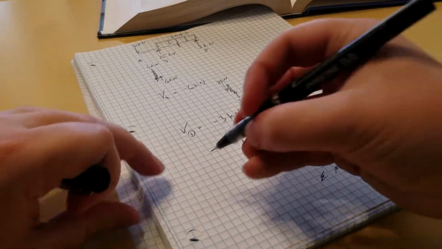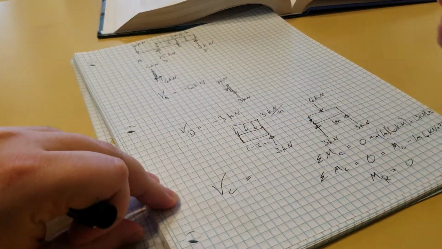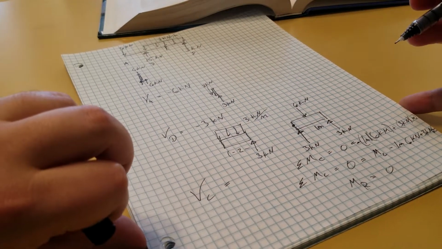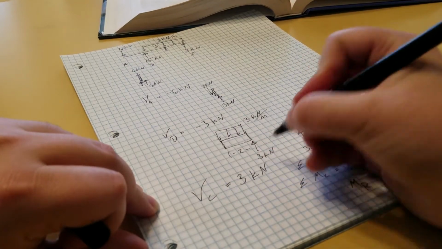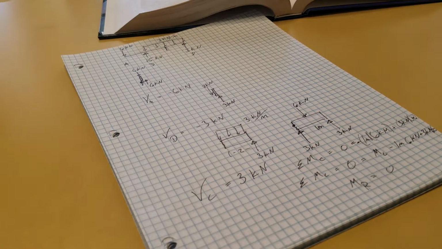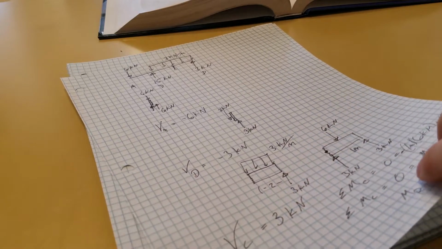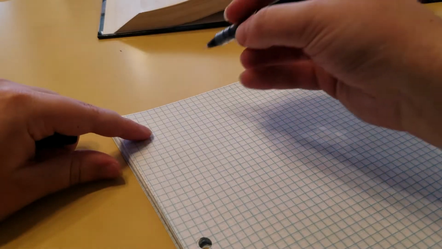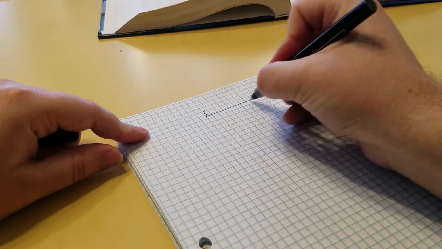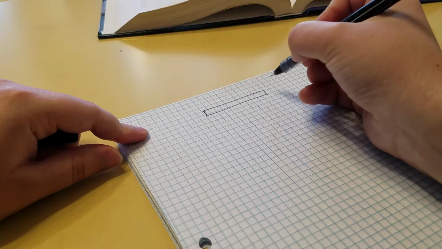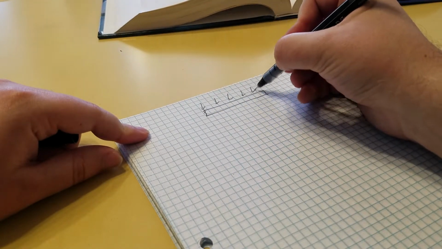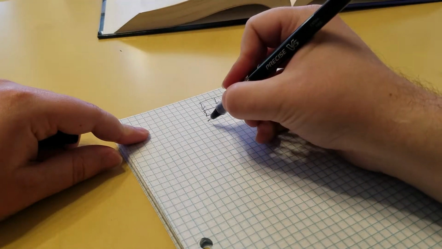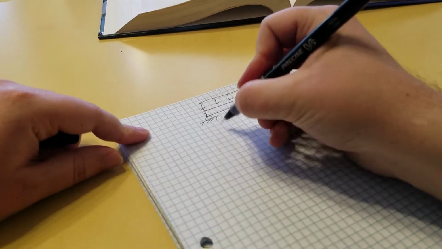So I've got a V at C equal to 3, positive. Now I need one more, and that is at B. I've got a distributed load across the entire cut here, because I cut at B. B had this roller.